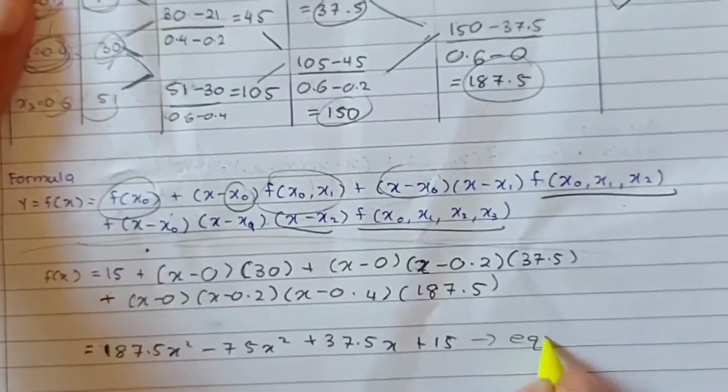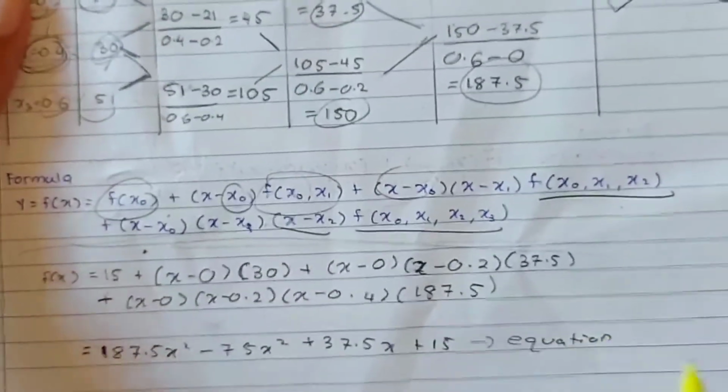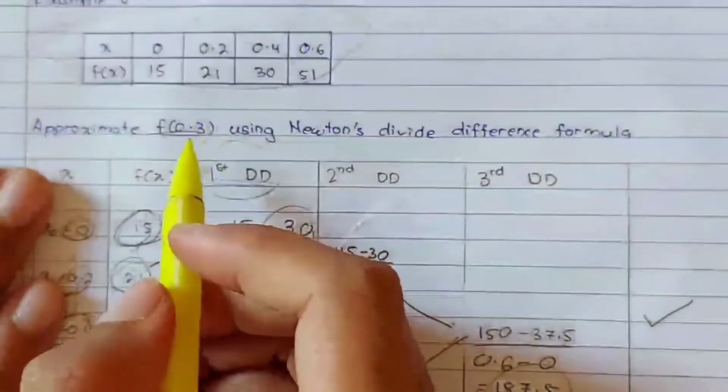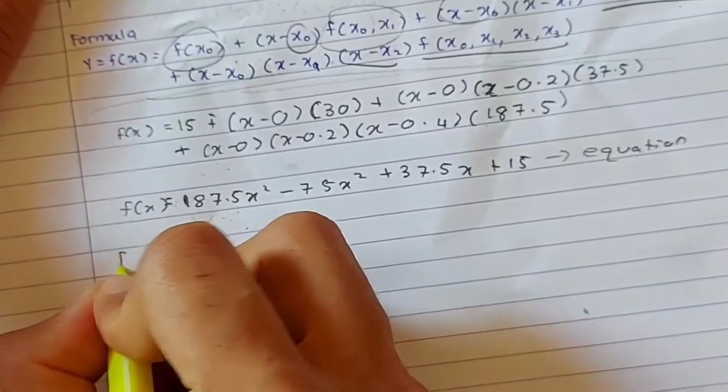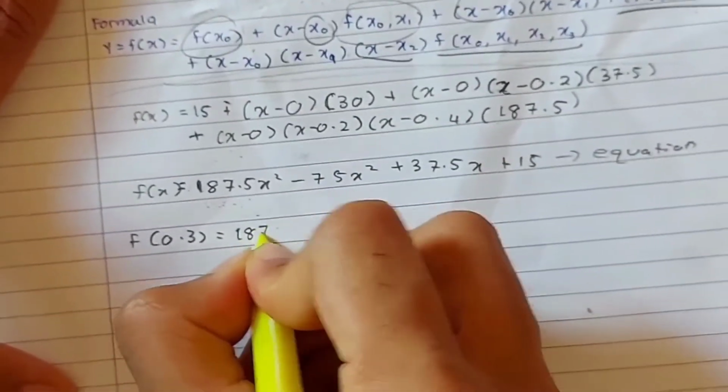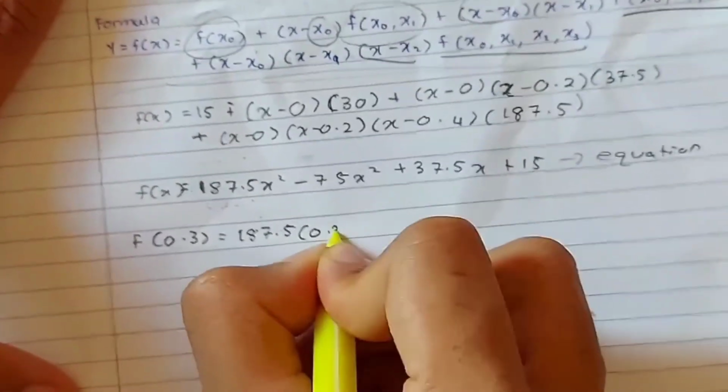So remember, the question asked us to find the value at 0.3 using Newton's divided difference. To find the answer, we just substitute 0.3 into x and use the calculator to find the answer, as you can see in the video.